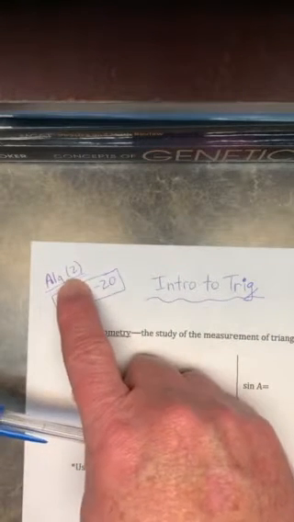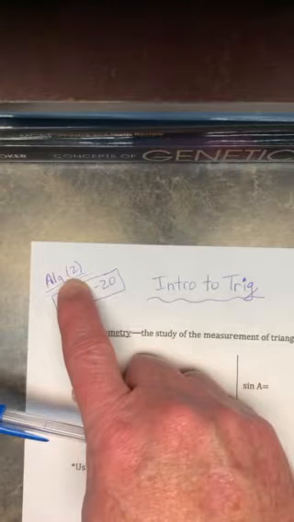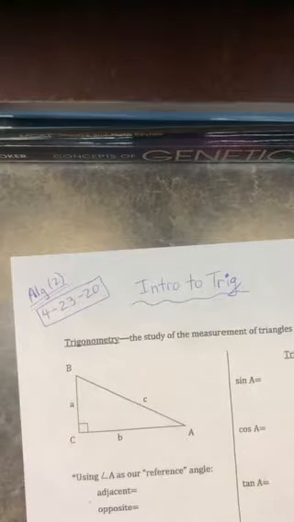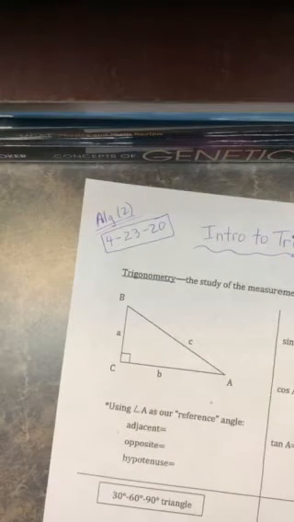Okay guys, we're in Algebra 2, Mod 8. Did not have any notes or homework yesterday. Kind of had a day off to look at your grades and get caught up and make sure everything's looking okay. It is now Thursday, April 23rd. We're going to start a new chapter, a new unit.